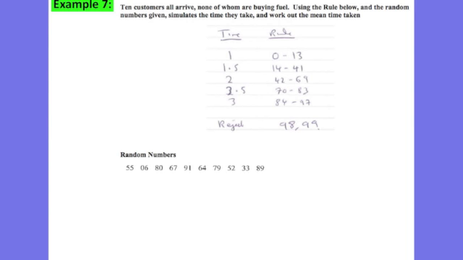In example 7, we have been given the rule and we are going to apply it. We're told that 10 customers all arrive, none of whom are buying fuel. Using the rule below here, we have our times, and here we have the rule. This was the rule we just created on the previous example. But this time we're asked to work out the mean time taken. So we have here 10 random numbers generated. These correspond to our 10 random customers. And we're going to simulate here to find the mean time taken.